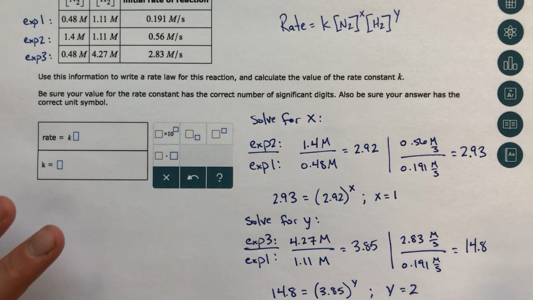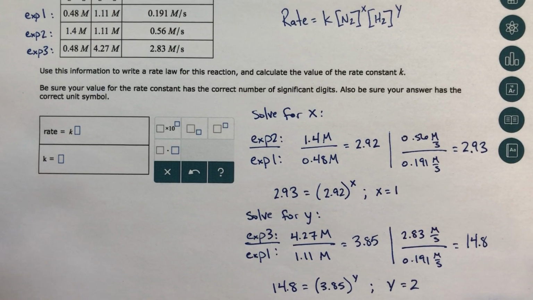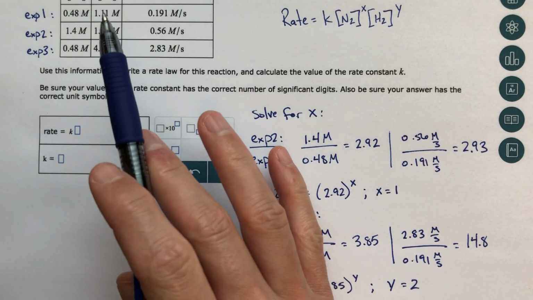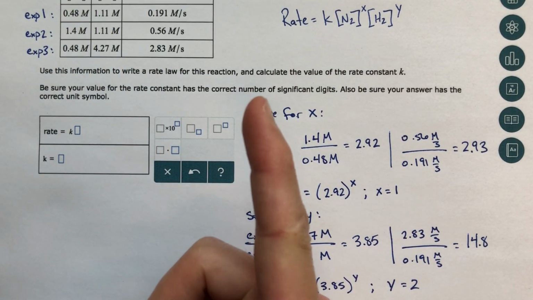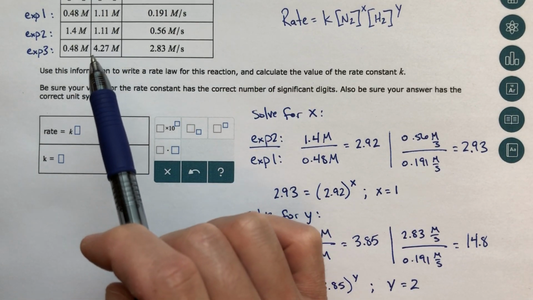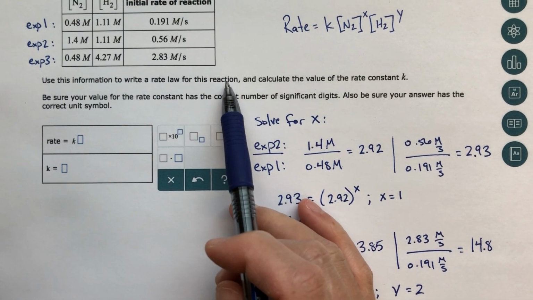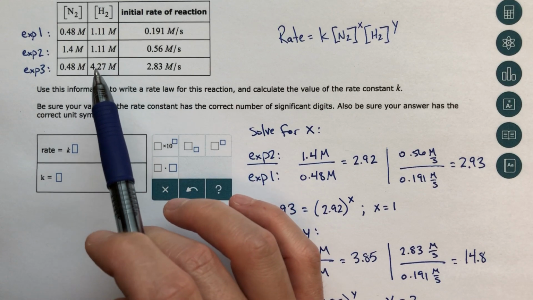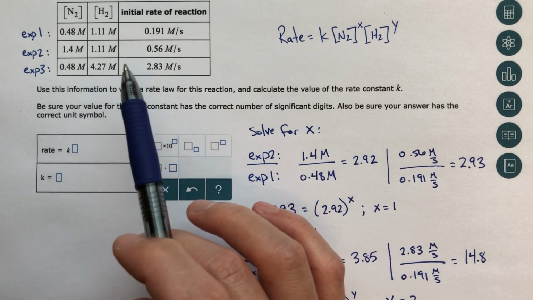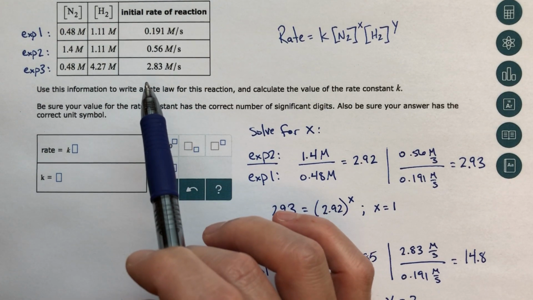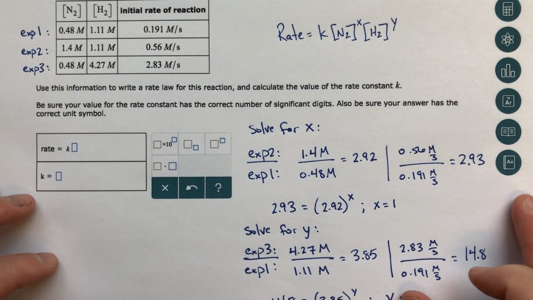So this should make sense, hopefully. If it doesn't, definitely let me know, and I can try to fix that explanation up a little bit. But the take-home message is, we want to compare experiments where only one thing changes, and then relate that one change. So between experiments 1 and 3, the only thing that's changing in terms of our concentrations is my H2 concentration. So this change in my H2 concentration from 1.11 to 4.27, that's what's causing this change in my initial rate of the reaction. So we want to choose those experiments carefully.